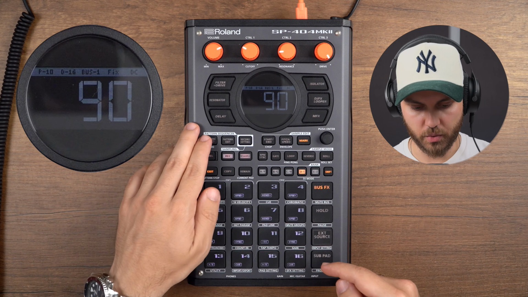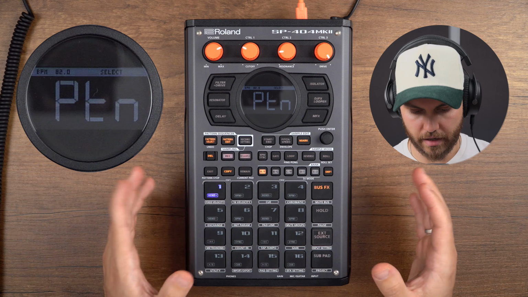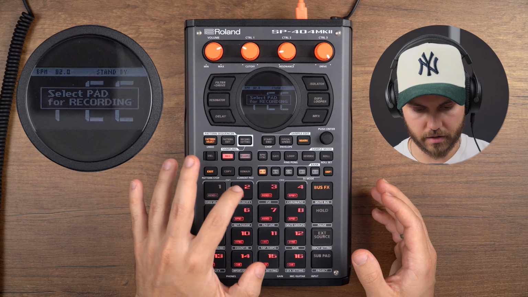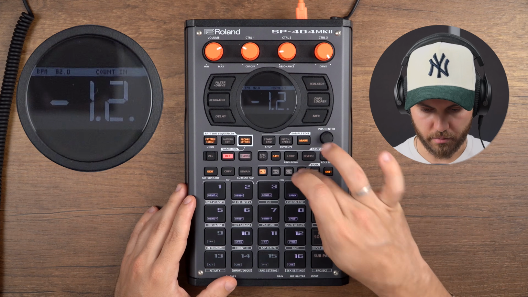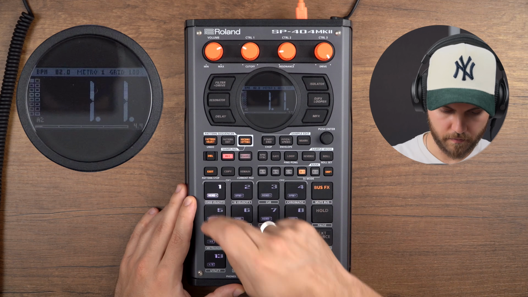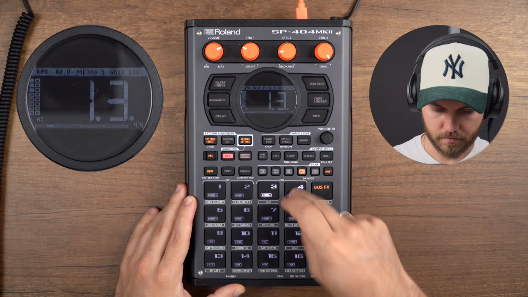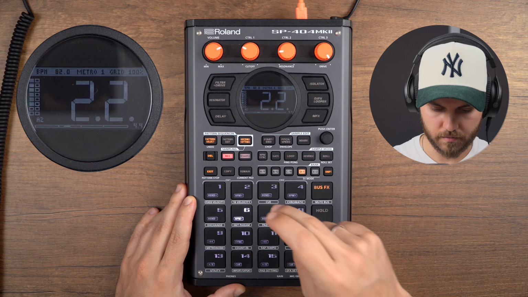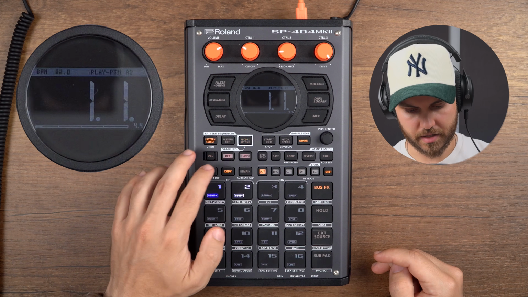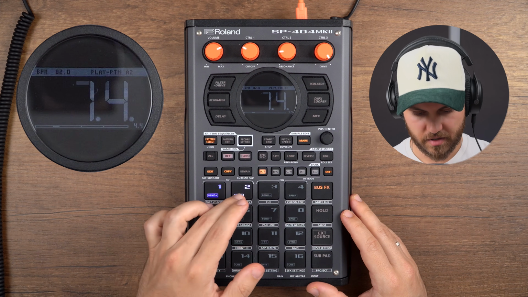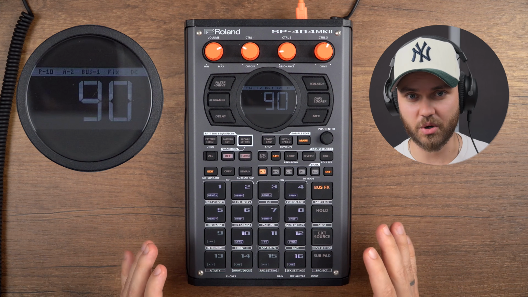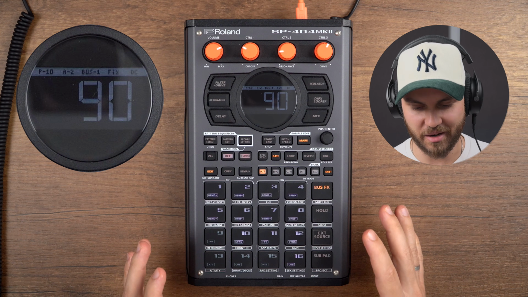Let's record that melody. We go to pattern select again, choose any available pad, number 2, record, 2 bars, no, 4 bars, record, bank D. Exit, and let's listen. Yes, perfect.